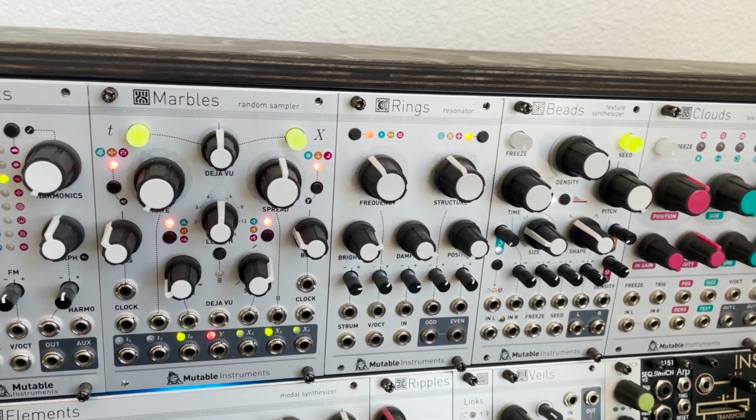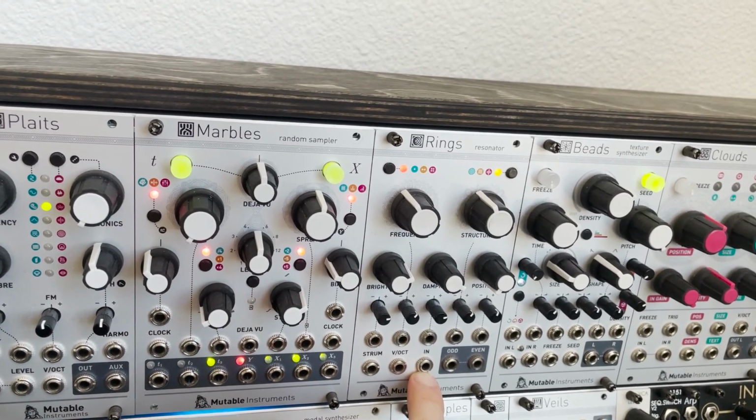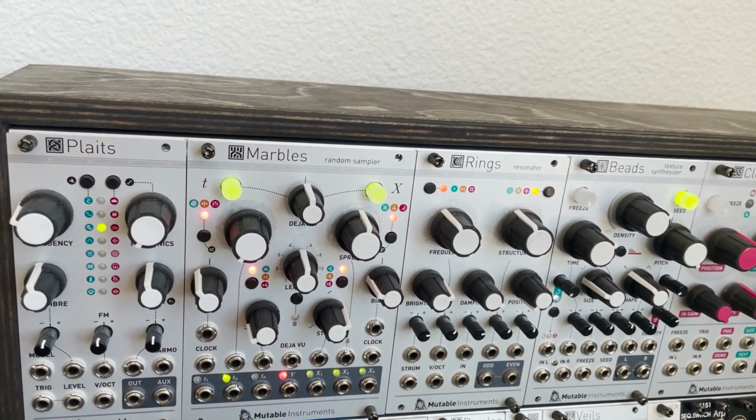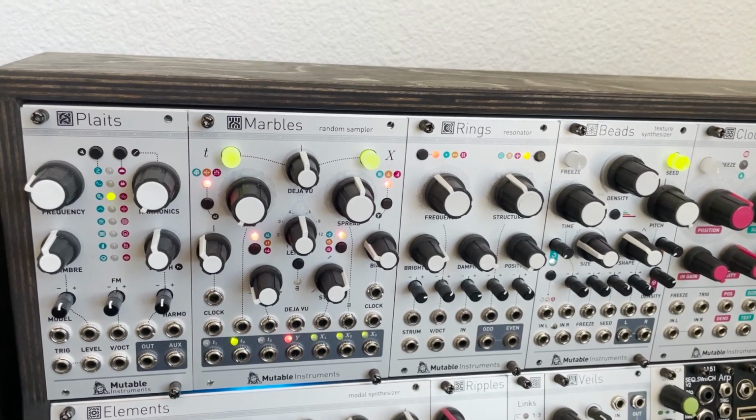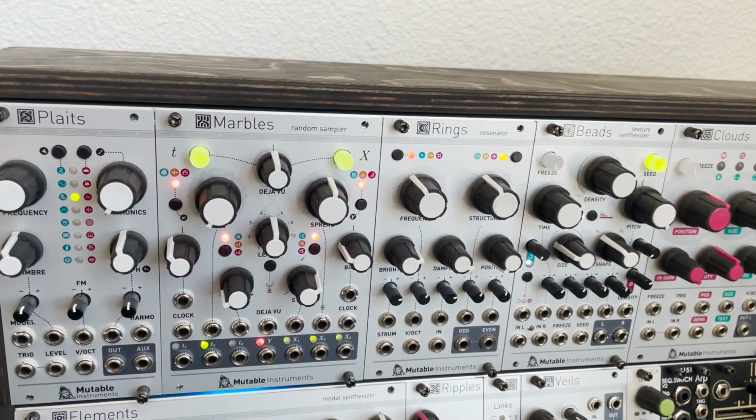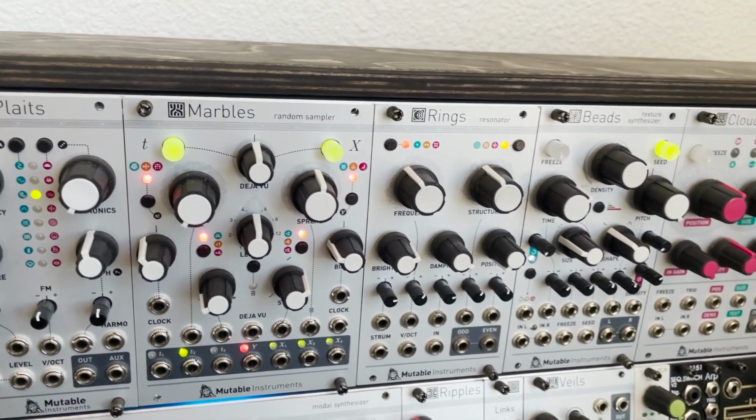But you can also input a signal here from a different oscillator and output it from even or odd harmonics, and then you have what a resonator does, which is pretty cool.